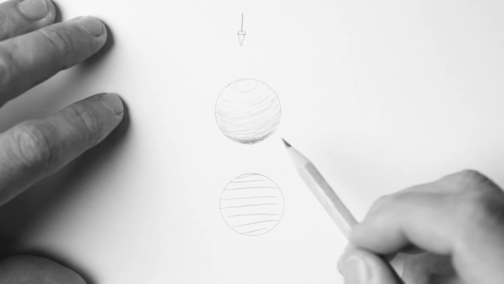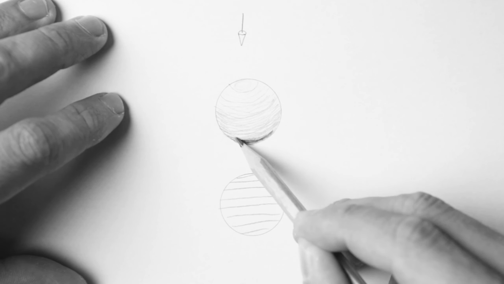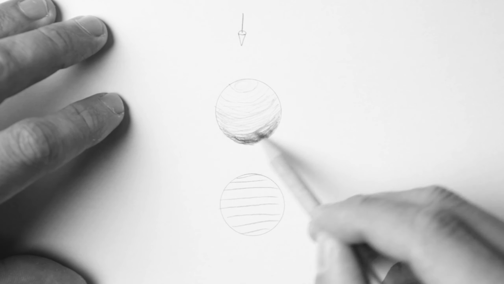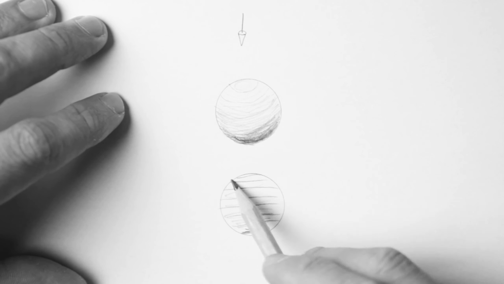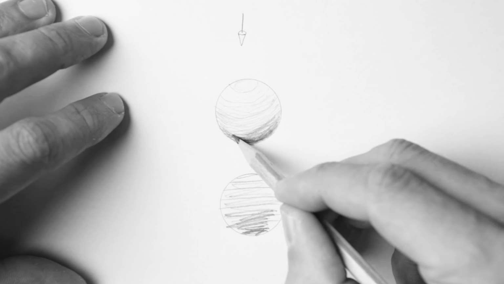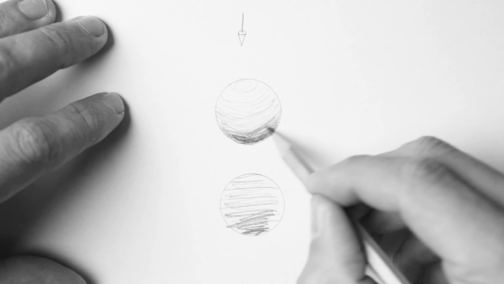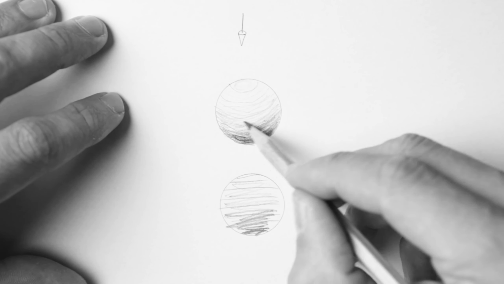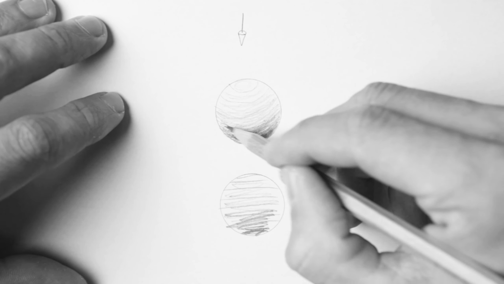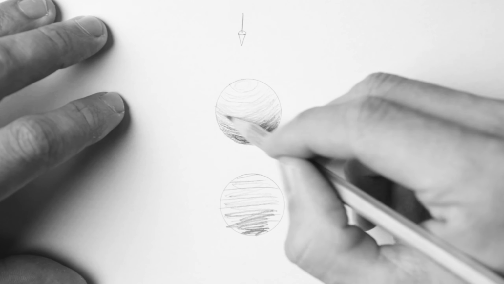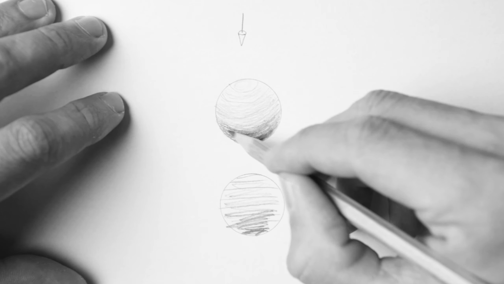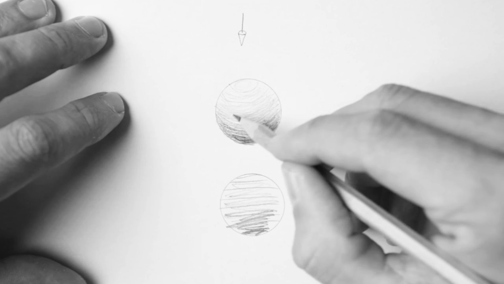When you use a pencil, you can really press hard to make it really dark, and just make sure to always make those curved lines when you shade it, because if not, you get something like this, and this is nothing like a planet. We add the shading here, making curved lines, getting lighter when we come to the top. And because it's a planet floating in space, we don't need to worry about the cast shadow. So basically, that's how you do a very simple planet.